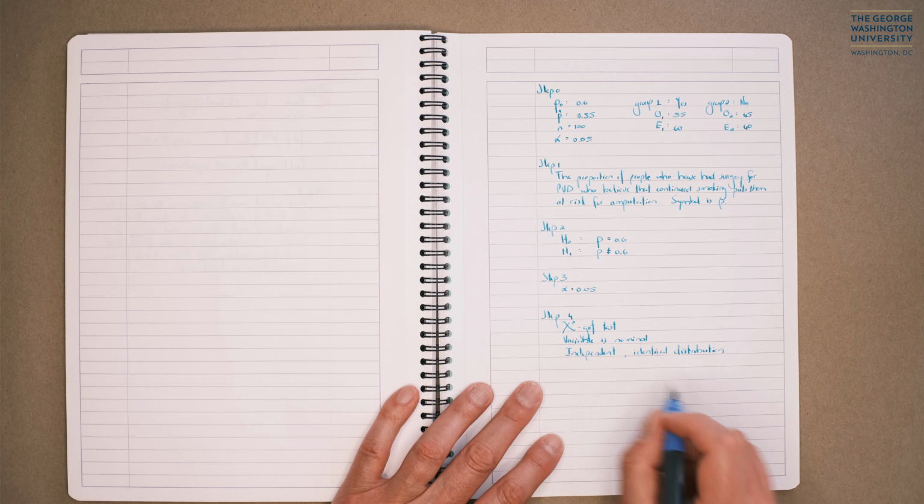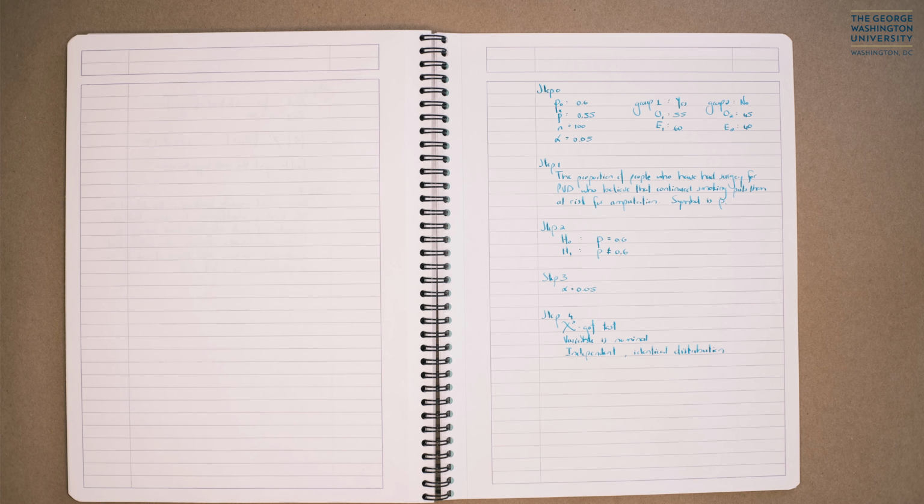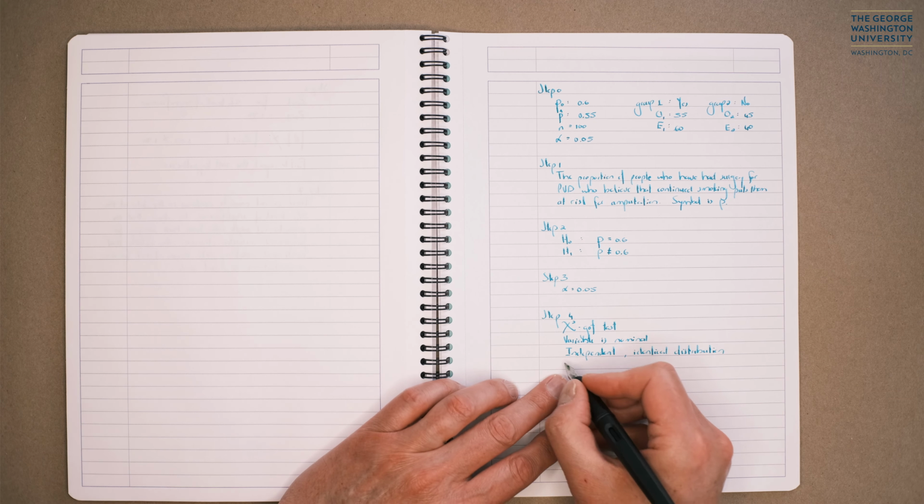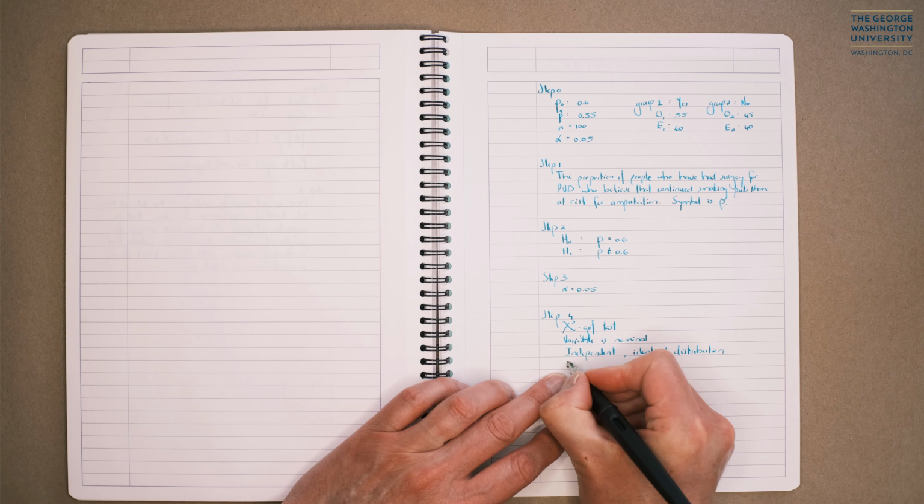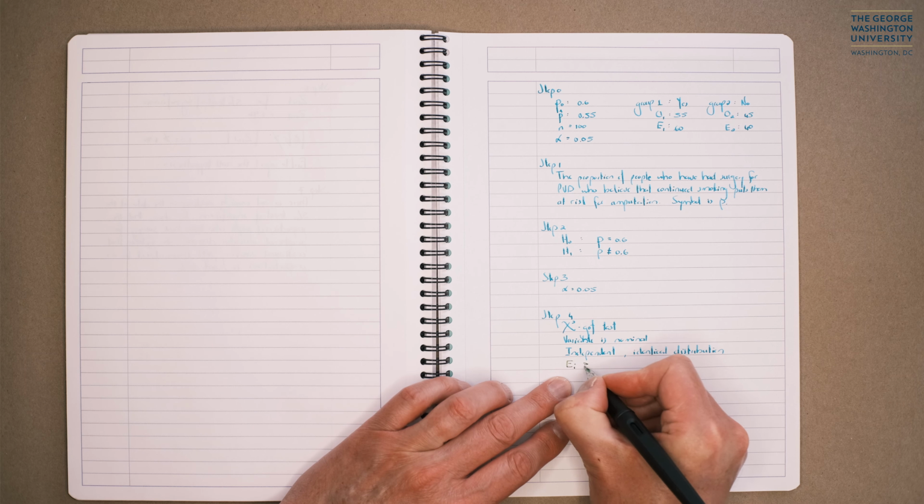And then finally, and let's put that in green because this is going to be an equation, the expected values for each one of my categories have to be at least 5. So I'm going to say E sub i must be greater than or equal to 5.